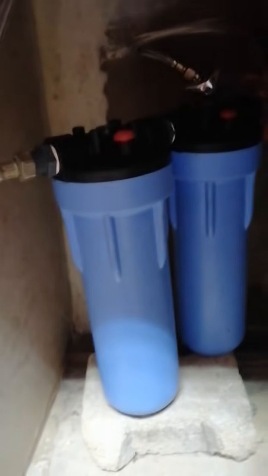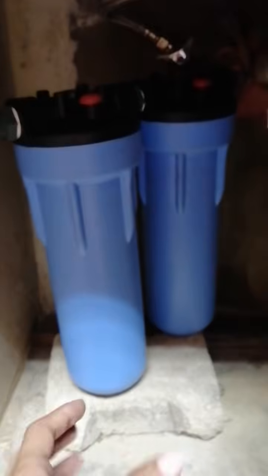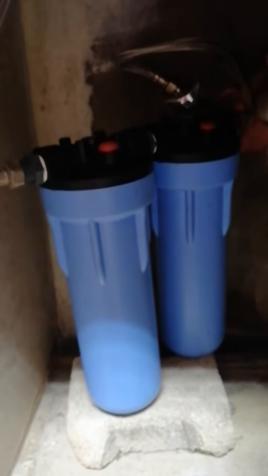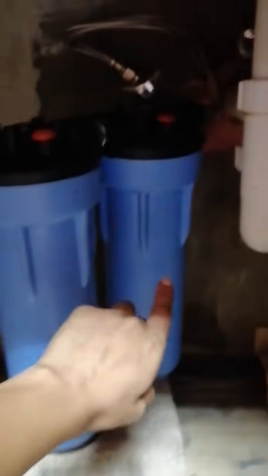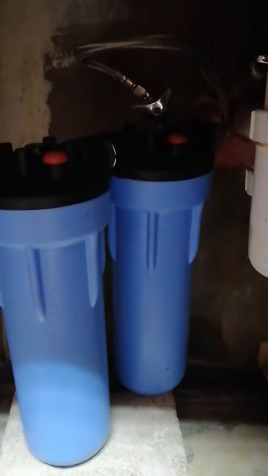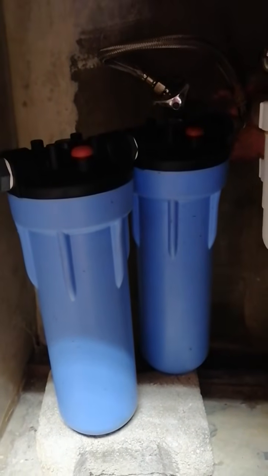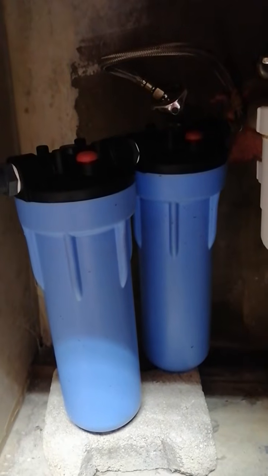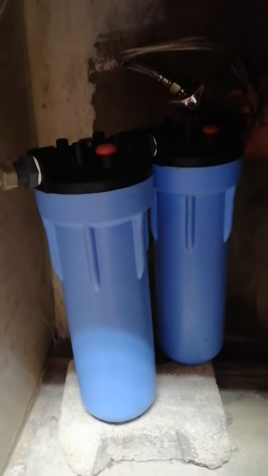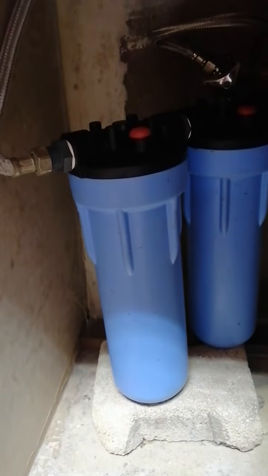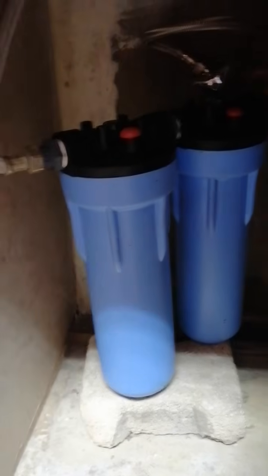As you can see, I have two filters, two housings here, and I have included two carbon filters of different openings. The first one, which is this one, is where the water passes, this is the first stage. I have included a carbon filter of 10 microns, and in the second stage I have included a carbon filter of 0.5 micron. And let's see the output.